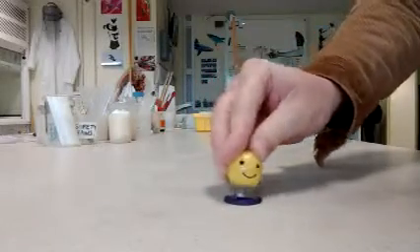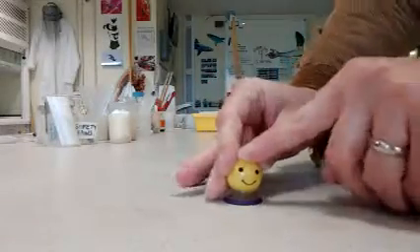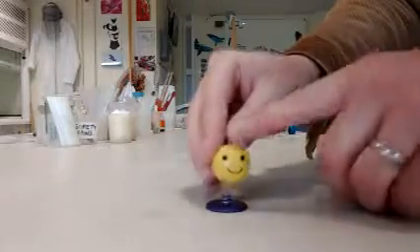Okay, this is a fun one. We've got energy being stored in the spring in the elastic potential energy store, and then it's transferring very quickly to the kinetic store. It's going up in the air, and when it's up in the air, it's got more gravitational potential energy.